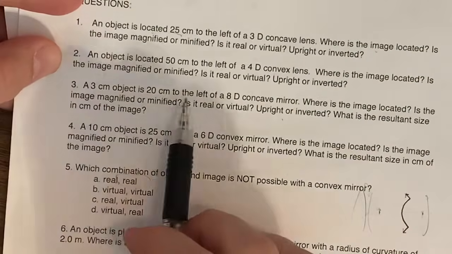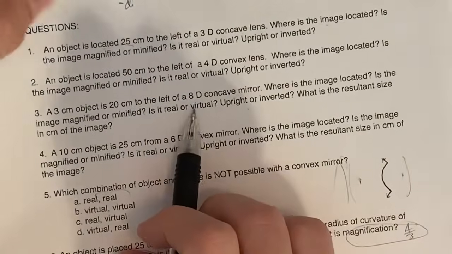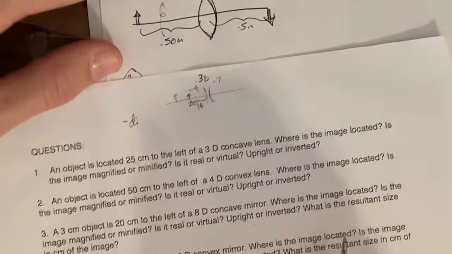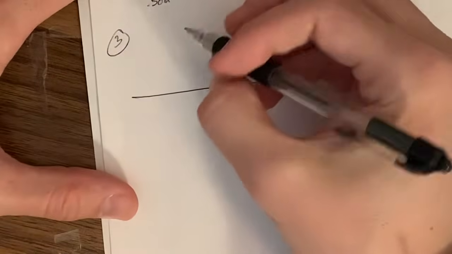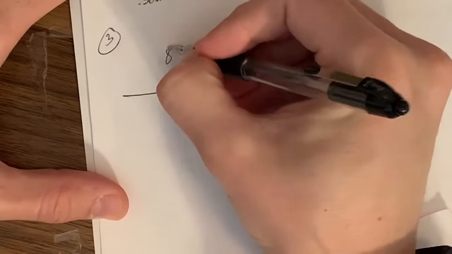So number 3, we've got what I do first, I draw my line. What I do second, I draw my lens or mirror. This is a 8 diopter concave mirror. So concave as opposed to convex. So it's caved in here. So it's like that. And it's going to be 8.